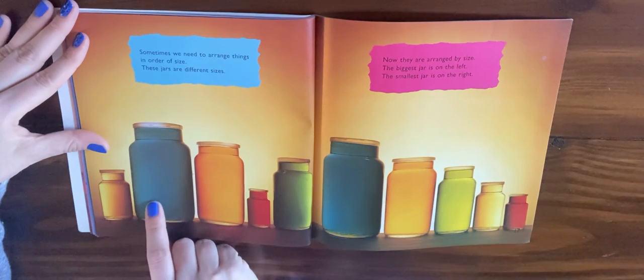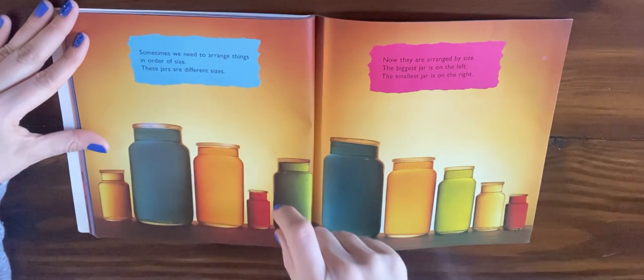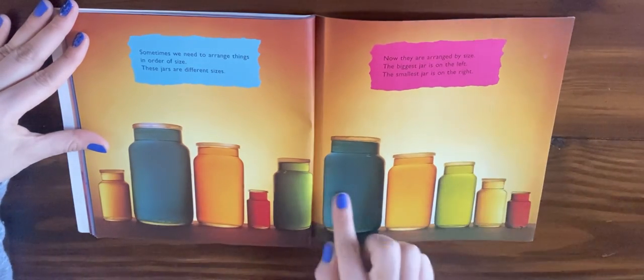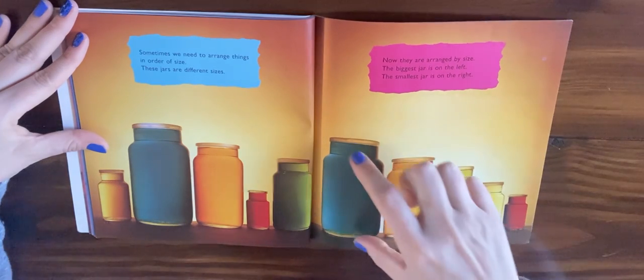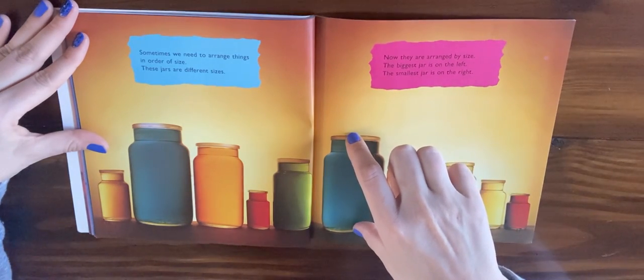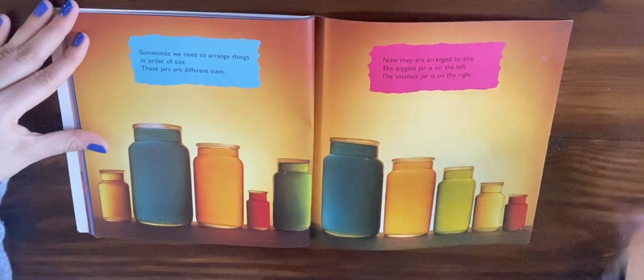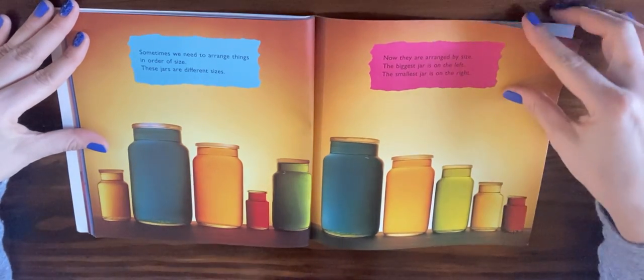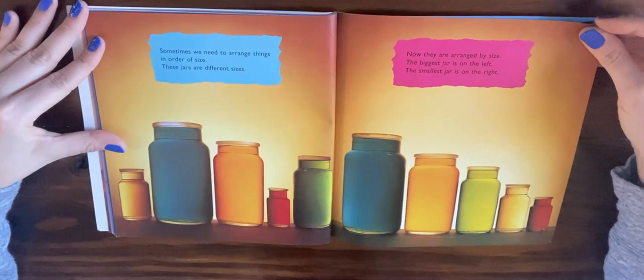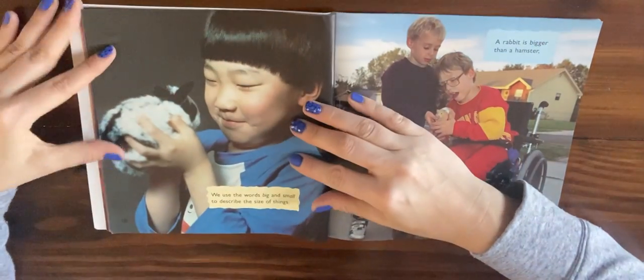If we put the biggest one first, could you order them so they get smaller and smaller and smaller, just like on this page? Biggest, smaller, smaller, smaller, smallest. We'll be practicing that in our Seesaw activities.